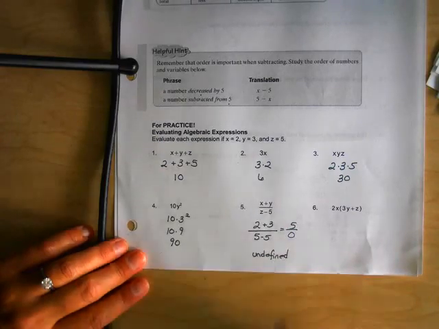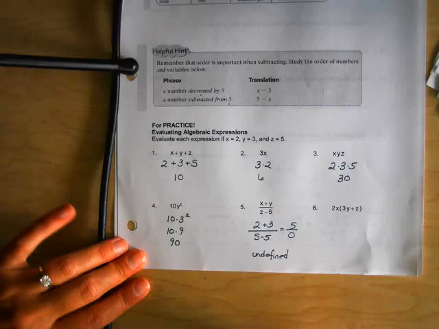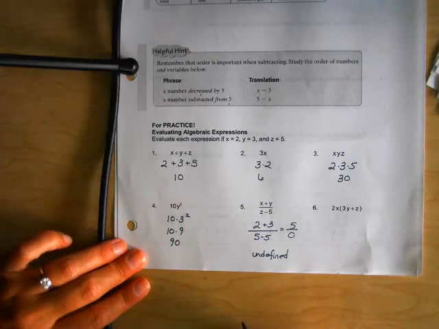So be very careful with that. You need to write down that it's undefined or it does not exist or something that gives you a clue that you have 0 in that denominator, and that's not good.